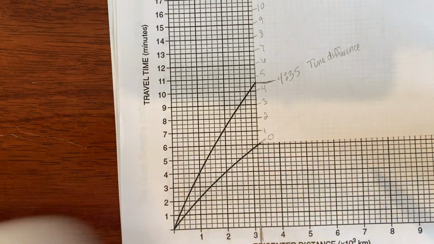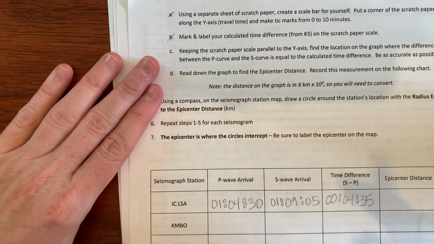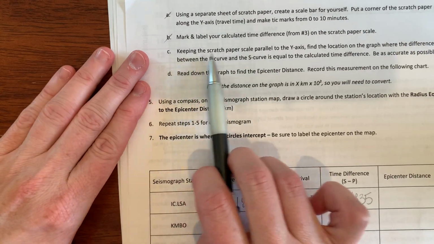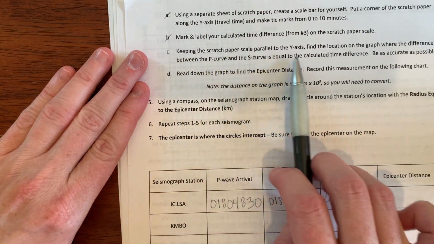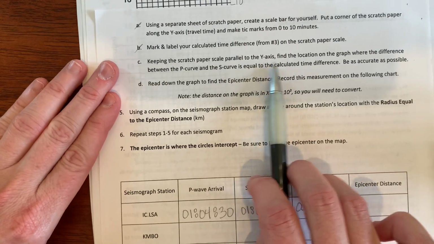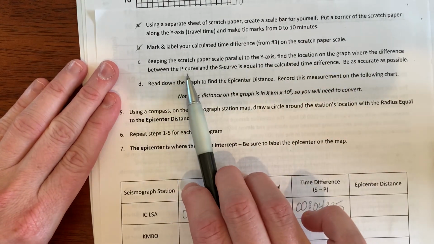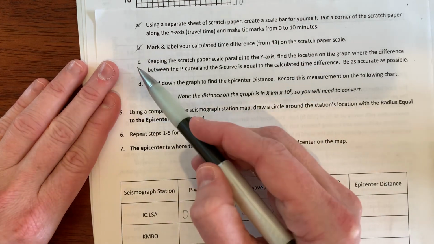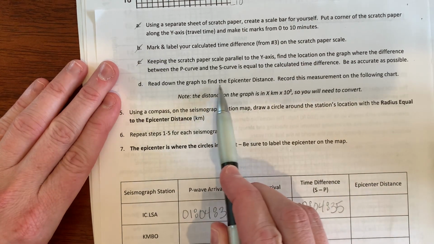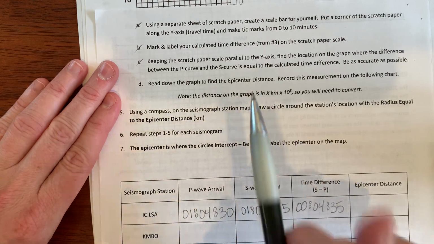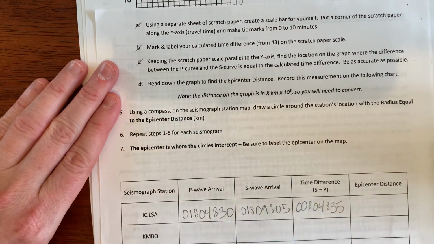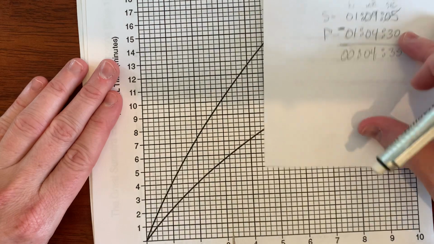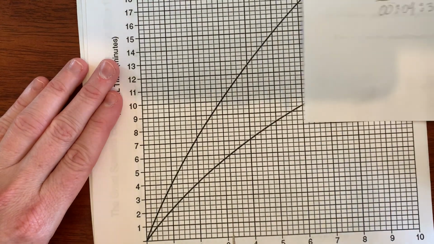So what we just did: keeping the scratch paper scale parallel to the y-axis, find the location on the graph where the difference between the P curve and the S curve is equal to the calculated time difference. We did that. Read down the graph to find the epicenter distance. We did that. Awesome.